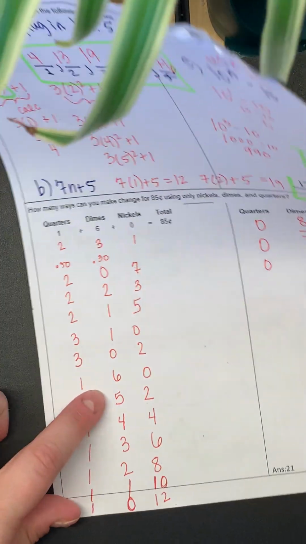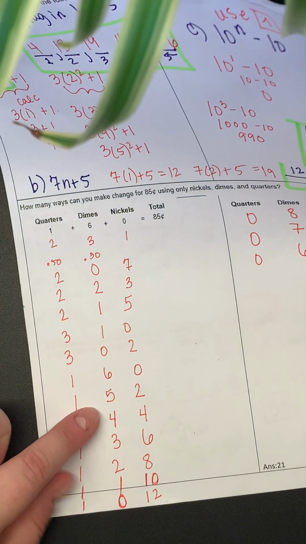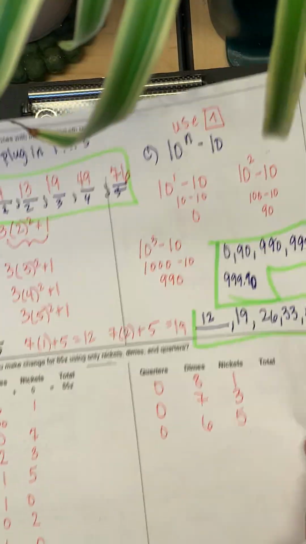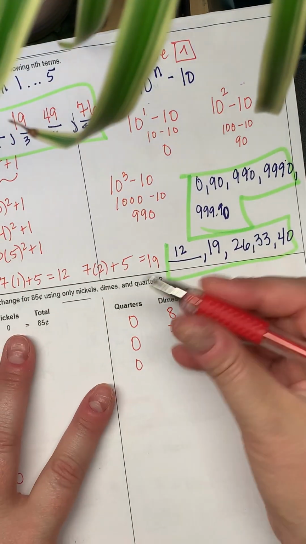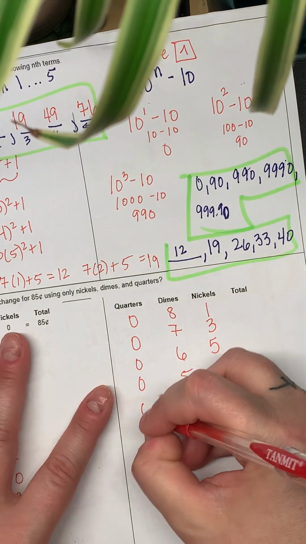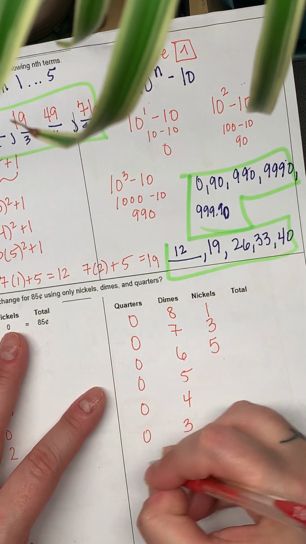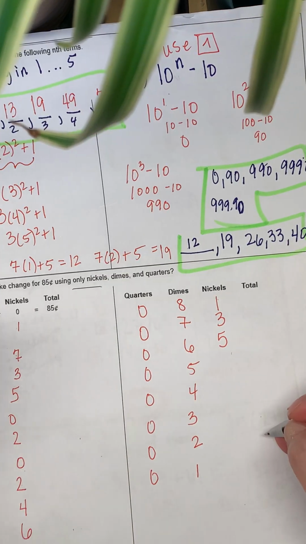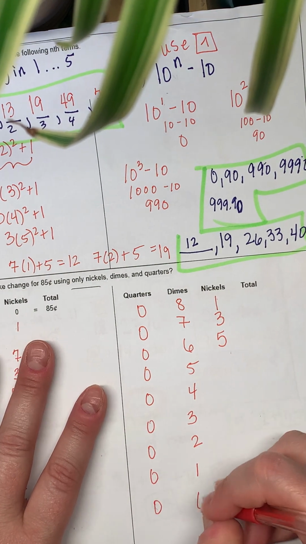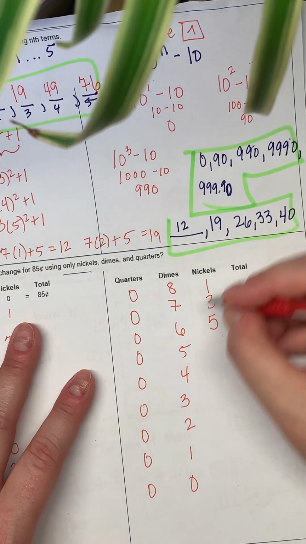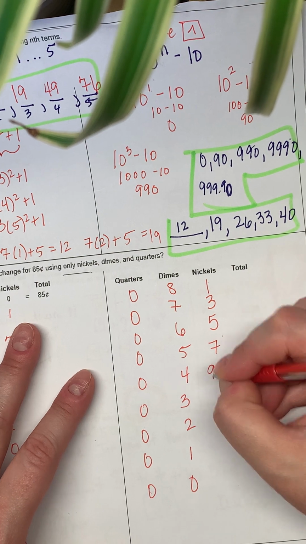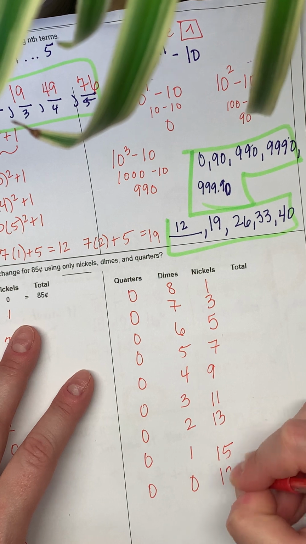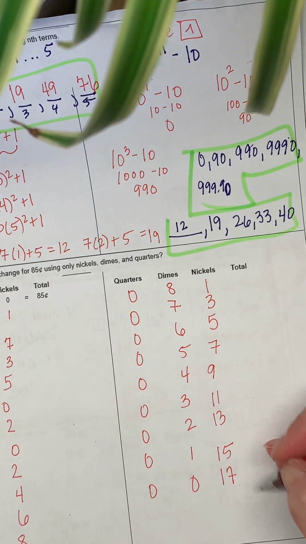That happened over here. My dimes went 6, 5, 4, 3, 2, 1, and my nickels went 0, 2, 4, 6, 8, 10. They went up. So we can use this same pattern. This can be 0, 5, 0, 4, 0, 3, 0, 2, 0, 1. And then how about 0, 0, and then the nickels are going to go up by 2. So 7, 9, 11, 13, 15, 17. Okay, let's see how many I got total.